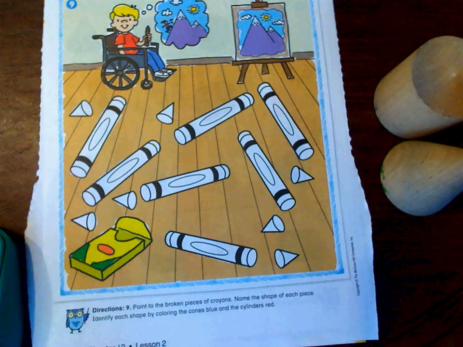So all of the cylinders you're going to color red. Then you're going to find the shapes of the cones, and you're going to color those blue. Pause the video and find the shapes now. Remember, boys and girls, you are coloring all of the cones blue and all of the cylinders red.